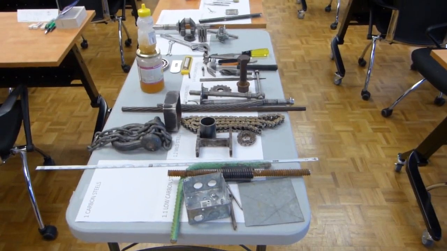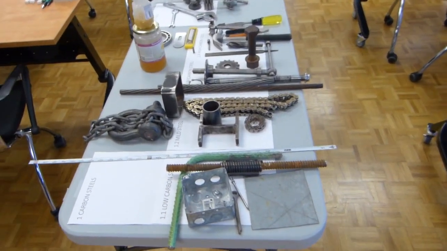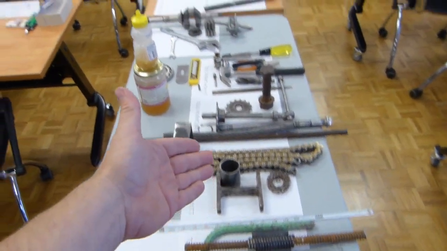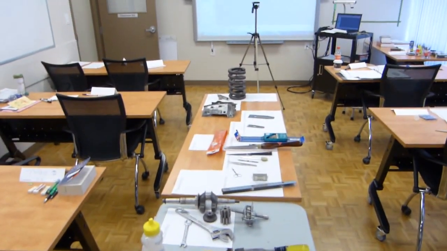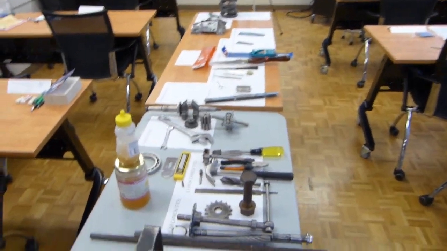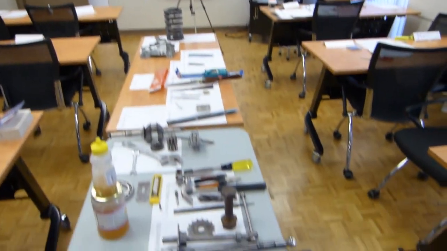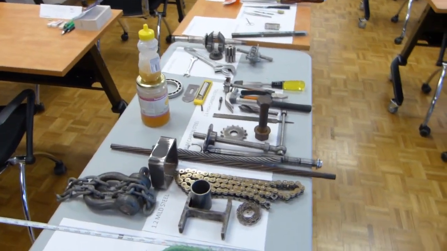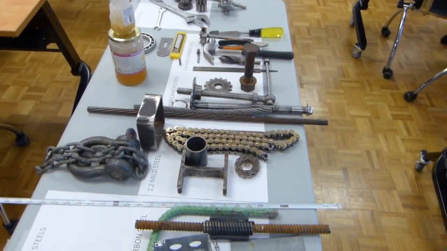In this video, I'll go over the different types of steels with a focus on welding. I'll make use of 2 tables worth of all kinds of steel samples, as well as the laptop and the smartboard over there. Some of the footage will be handheld, some of it will be shot off the tripod there. I'll be focusing on steel classification terminology.